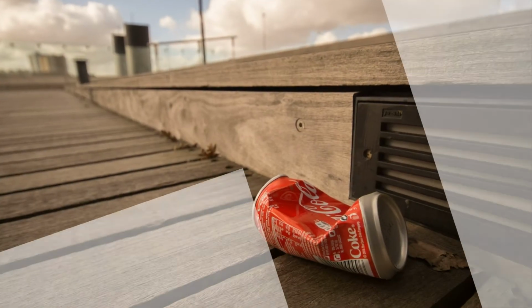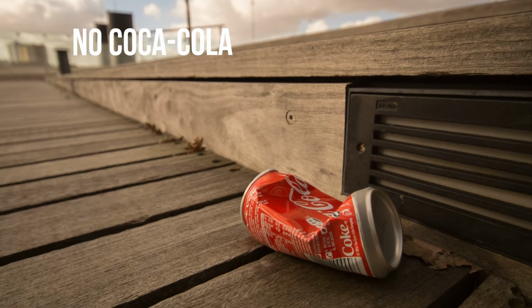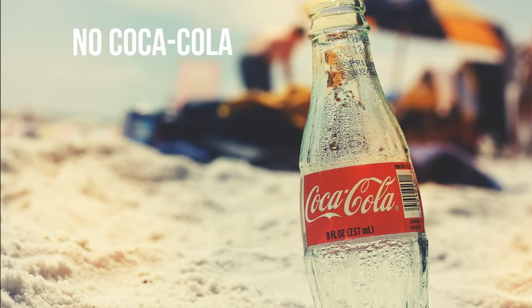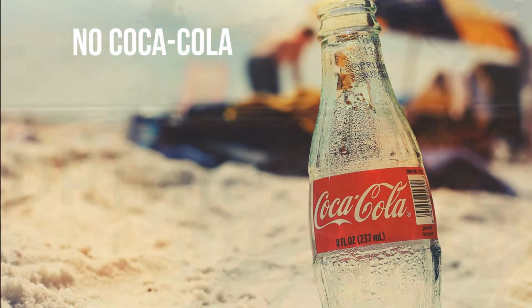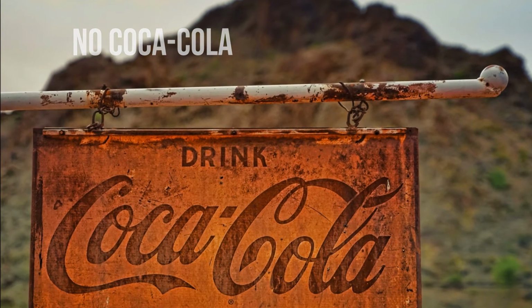There are now just 2 countries in the world where Coca-Cola cannot be bought or sold, at least, not officially. They are Cuba and North Korea, which are both under long-term U.S. trade embargoes, Cuba since 1962 and North Korea since 1950.